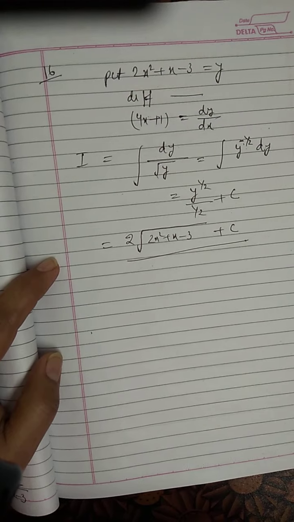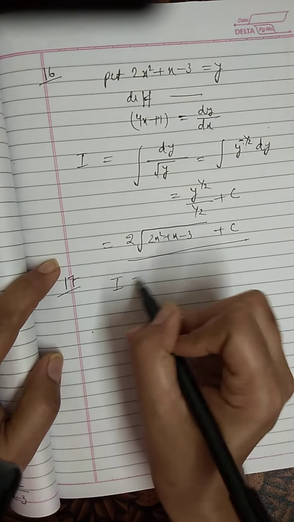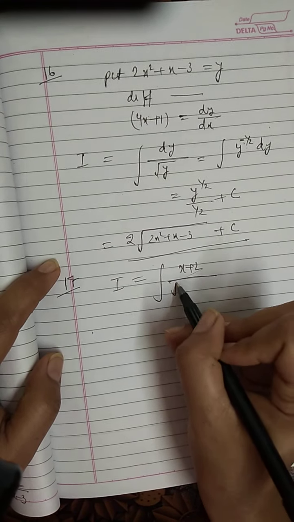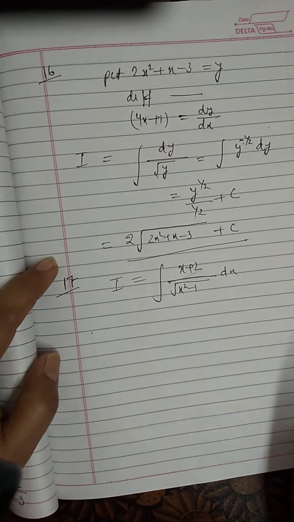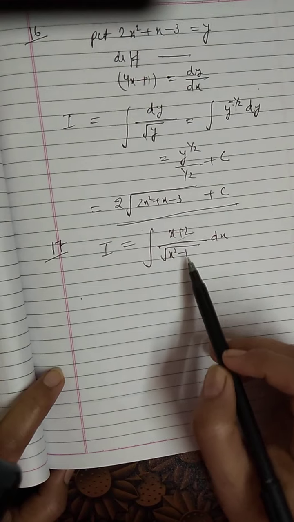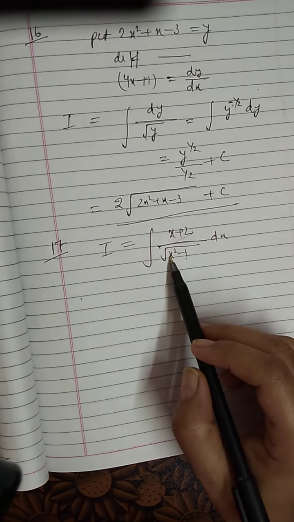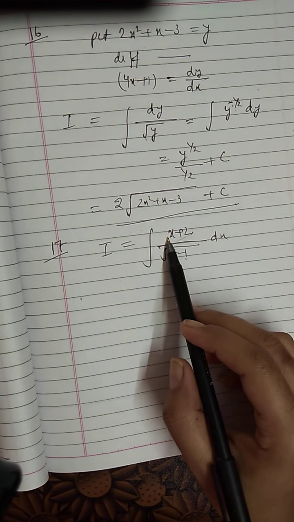Now sum number 17. Here I is given as x plus 2 divided by root of x square minus 1 dx. Now x plus 2 is not the derivative of x square minus 1, but x is coming when I differentiate x square, because when we differentiate x square it becomes 2x.